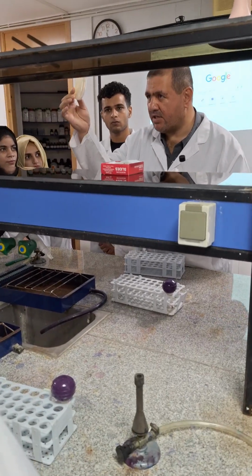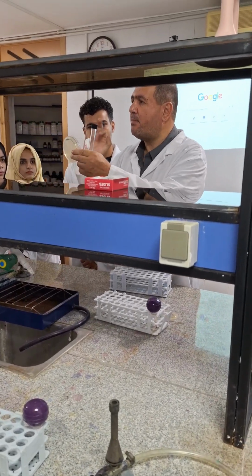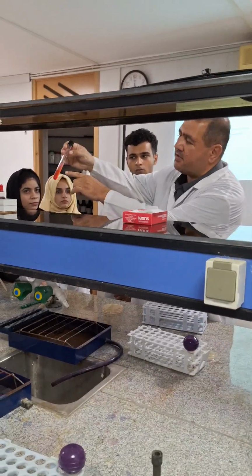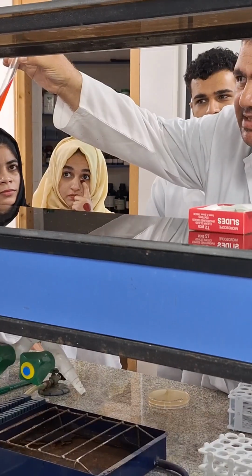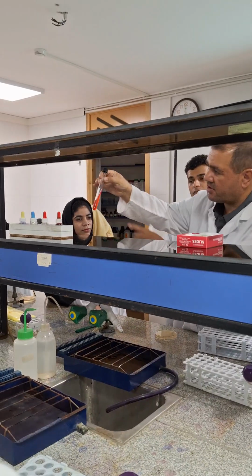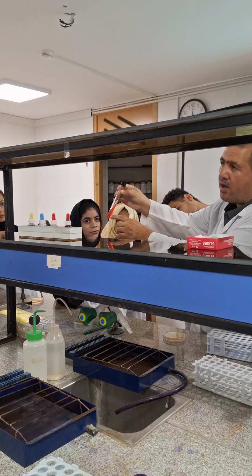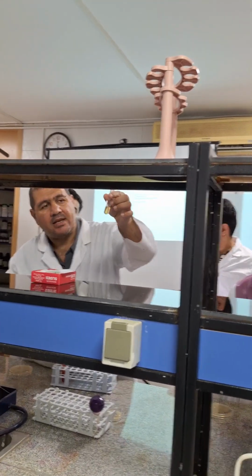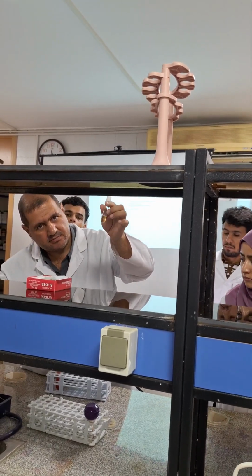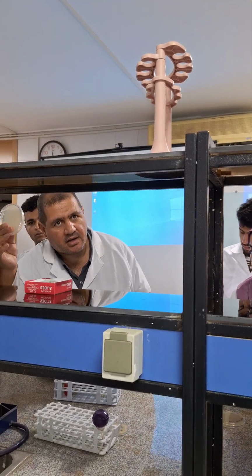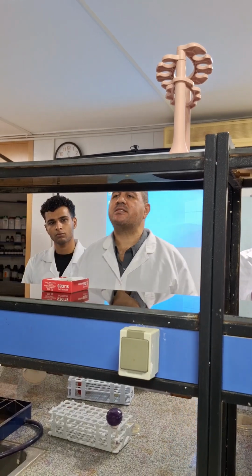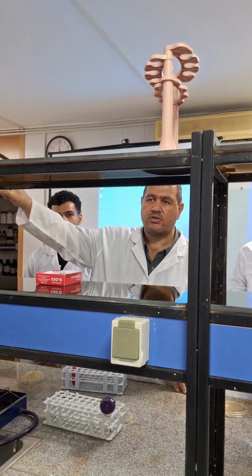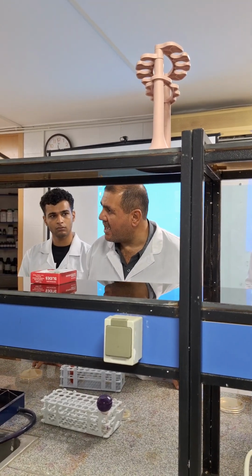Solid media come in a plate, or in a tube in the form of a slant medium. A slant in Farsi is sheetdar. Pay attention: a slant area and a bottom area of the medium. And liquid media are without agar. Solid media contain agar. And semi-solid media such as SIM, sulfide, indole, and motility, is the name of the medium.